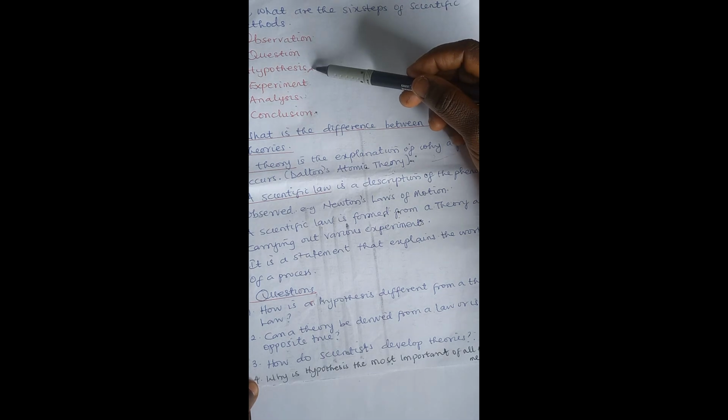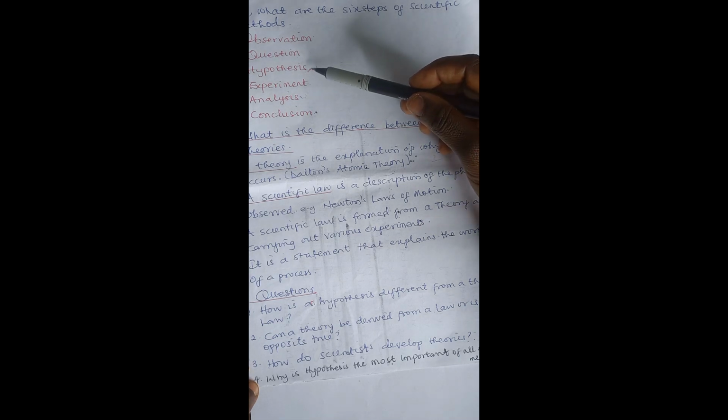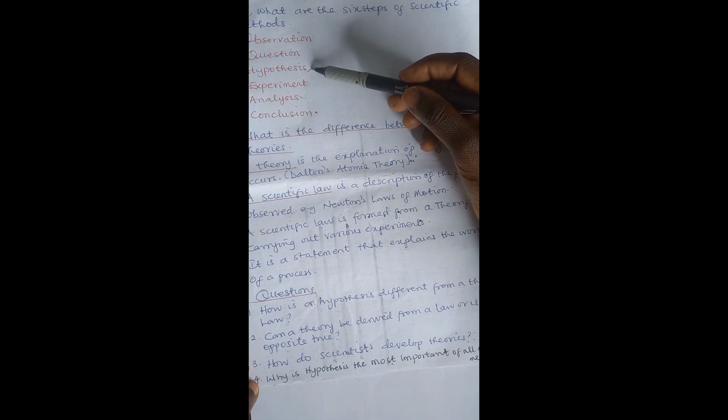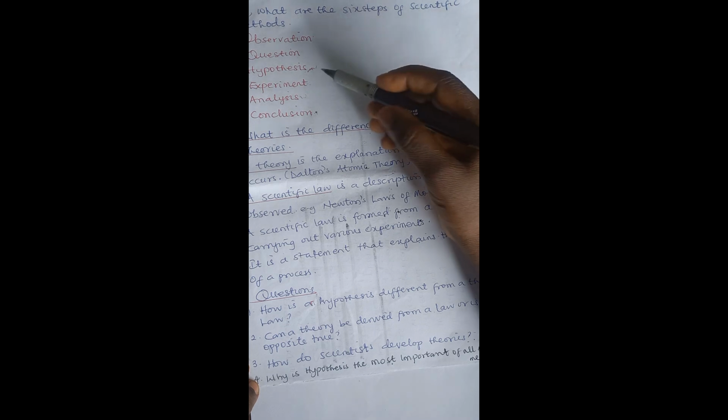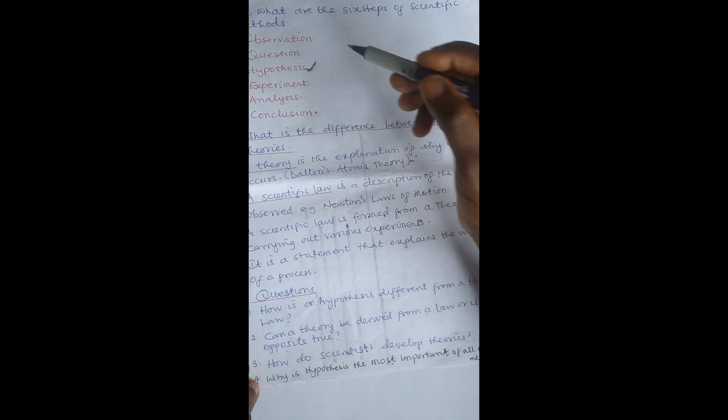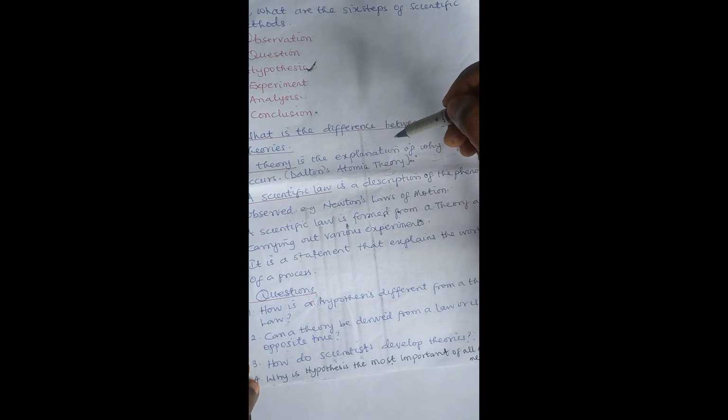Number 4, why is hypothesis the most important of all the scientific methods? Hypothesis is the most important because if the hypothesis is wrong, the theory will be wrong. Even the results of experiments will not correlate with the hypothesis. So the hypothesis determines the experiments that we are going to carry out as a scientist. So hypothesis really matters. What we get for the hypothesis is what will be used to design an experiment, and that is what the theory will be based on.